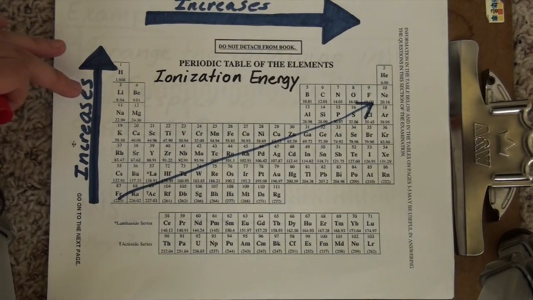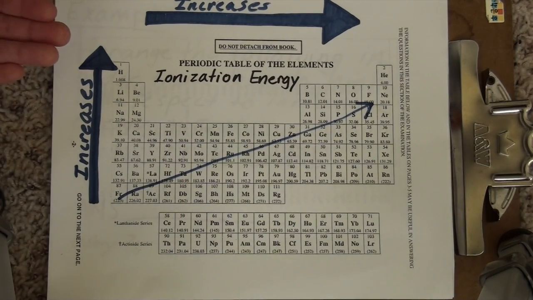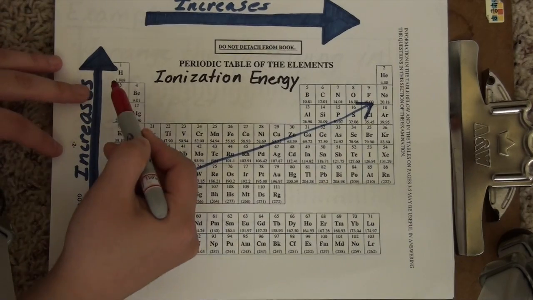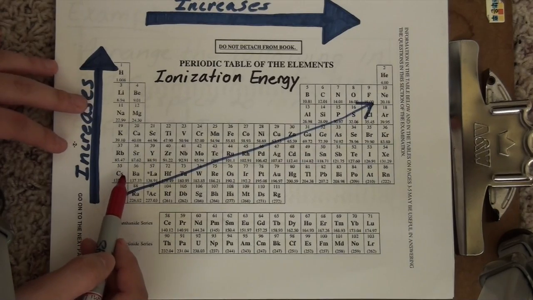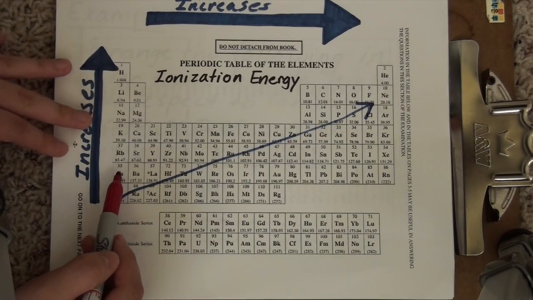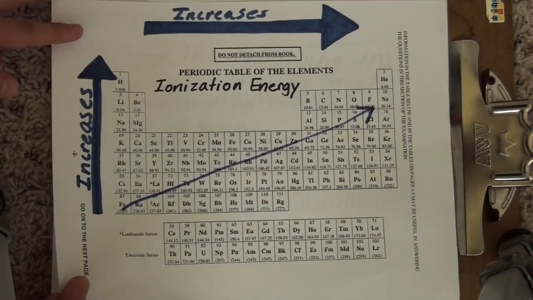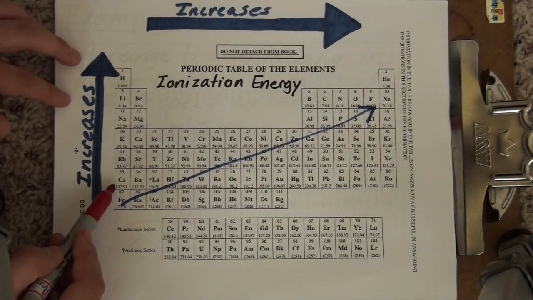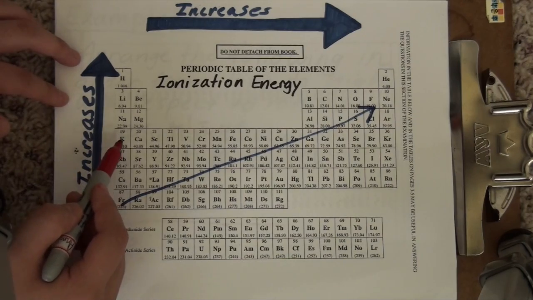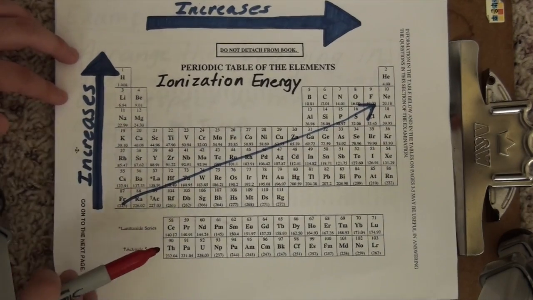Now, if we want to find the lowest ionization energy, we would have to go down. And we see that Cs, which is cesium, has the lowest energy. So the order of lowest to highest ionization energy will be cesium, rubidium, potassium, sodium, and lithium.